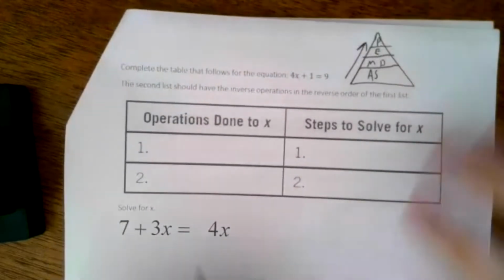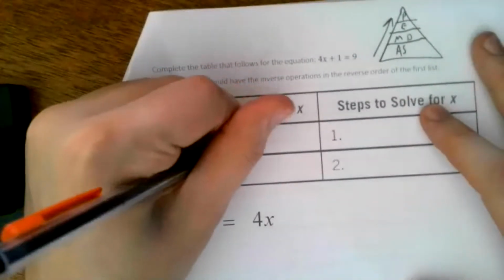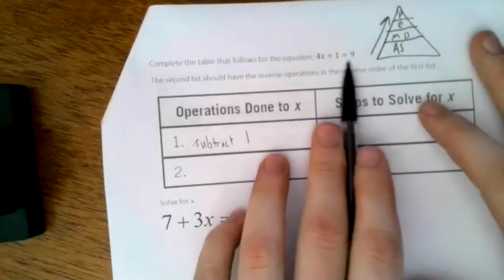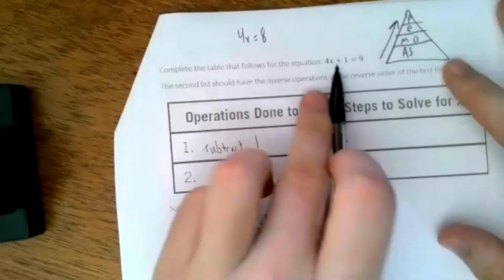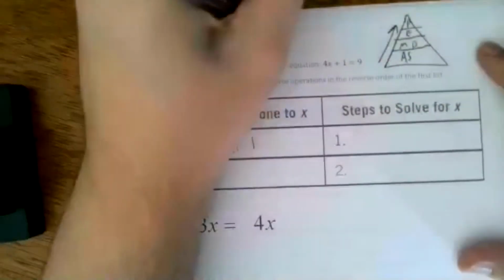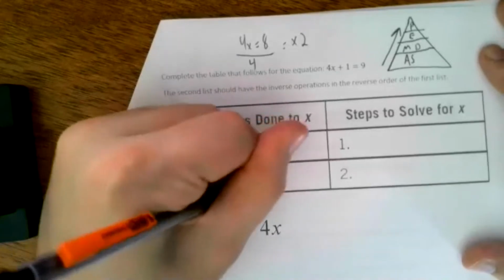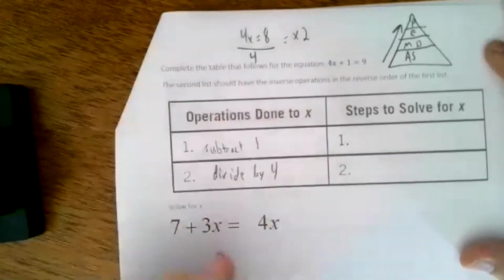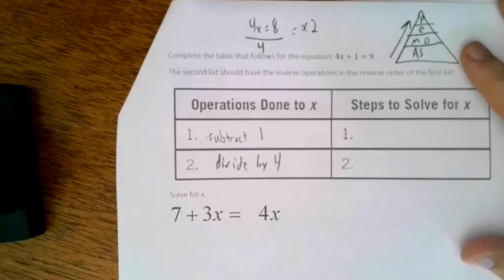So the first thing I'm going to do for my operations to solve for x, I'm going to subtract 1. And then after I subtract the 1 on both sides, what's my equation now? 4x equals 8. Yep, so I subtract 1 on both sides. We get 4x equals 8. And now what can I do? Divide each side by 4. Yep, divide each side by 4, and we get x equals 2, right? So what I did for my operations to solve for x, I subtracted 1, and then I divided by 4.